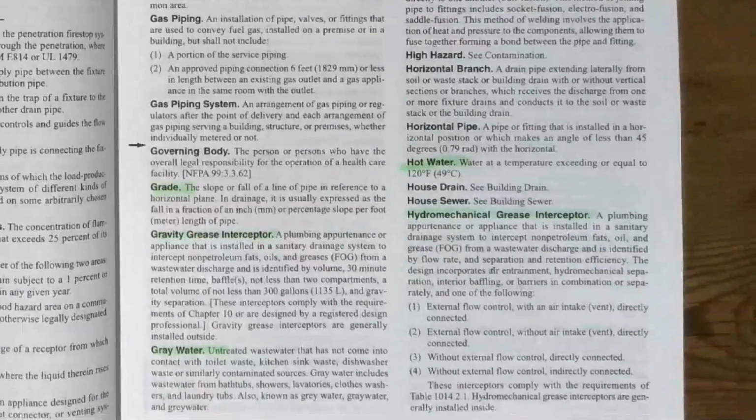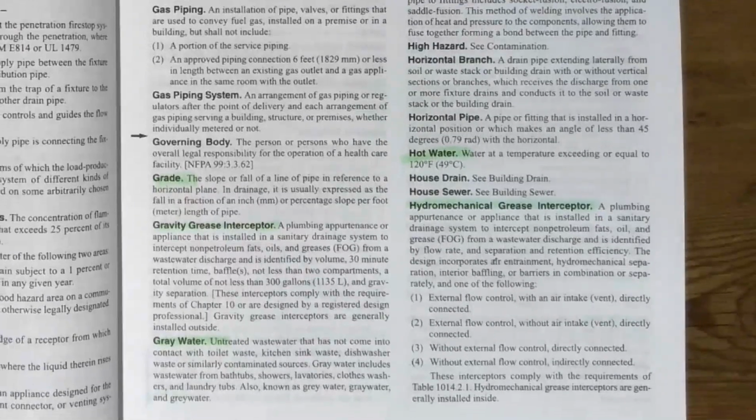Hot water. This has to be mentioned because really it's water at a temperature exceeding or equal to 120 degrees Fahrenheit. So if it's 119 degrees, by code, it's not hot. So stop complaining. Right? I'm sorry, 119 is just as hot as 120.